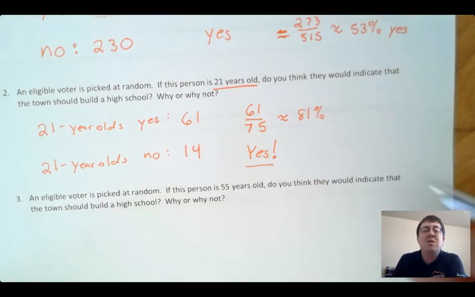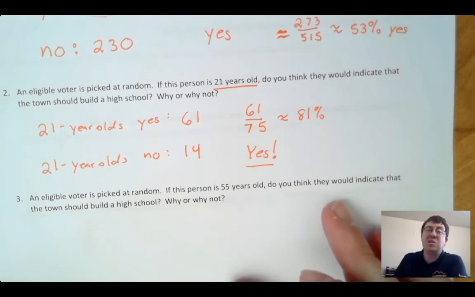The last one, maybe yes, maybe no. Yeses were a little bit higher, but this one is pretty clear that I think they would indicate that they would want a new high school.